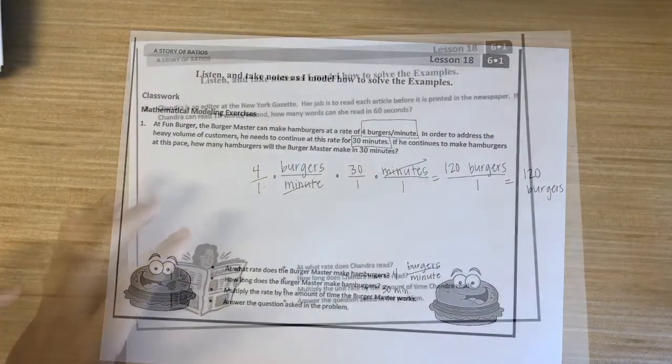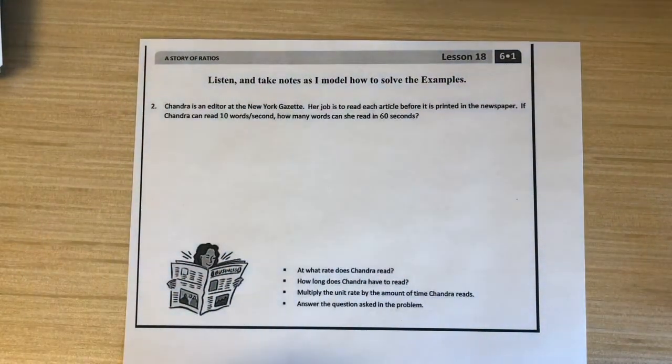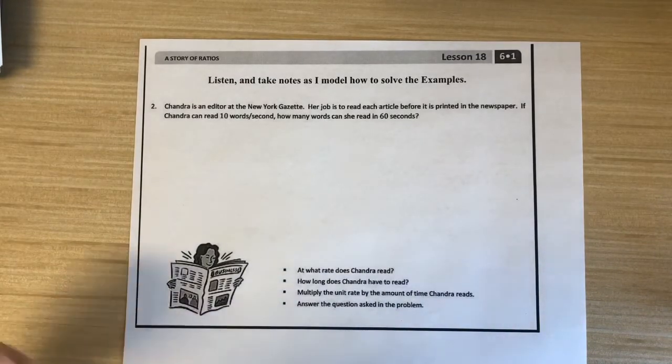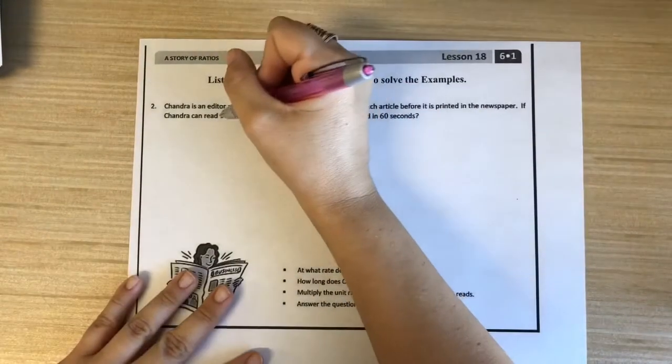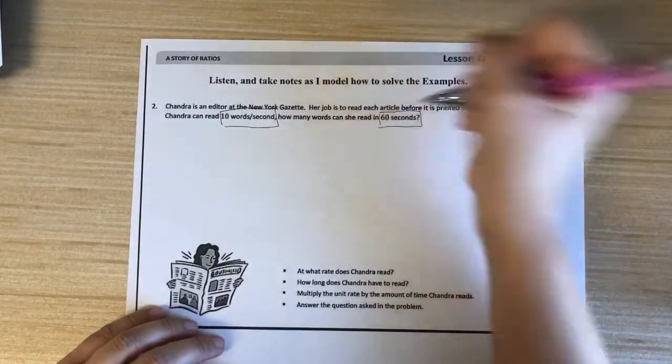Let's move on to the next problem. Okay, how are you feeling about turning everything into a fraction? Well, let's do it again. Chandra is an editor at the New York Gazette. Her job is to read each article before it's printed in the newspaper. If Chandra can read 10 words per second, how many words can she read in 60 seconds?